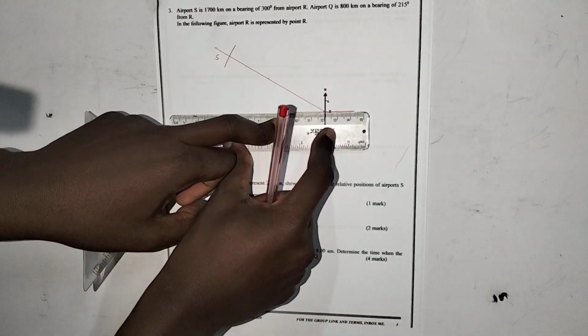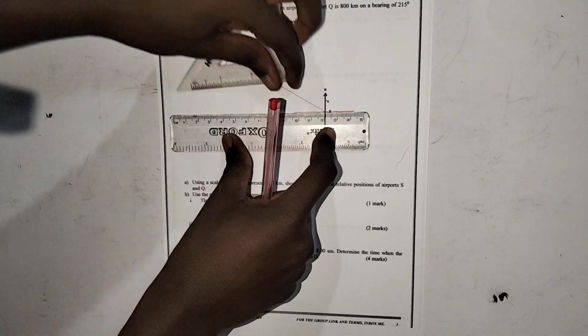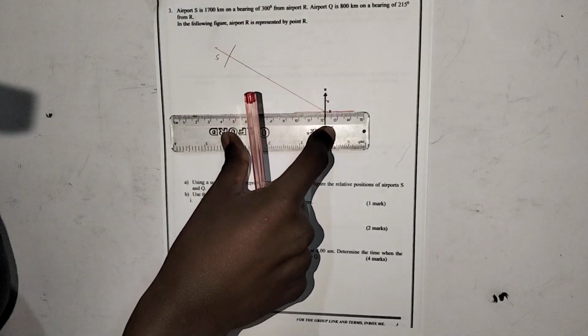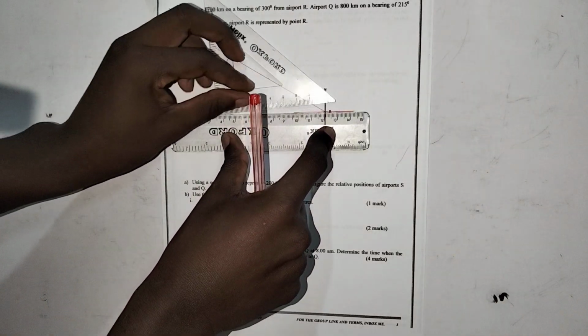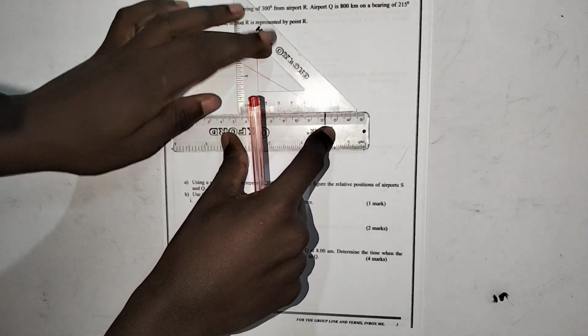Pressing that 15 centimeter ruler, I place my set square on that line. Place your set square so that it is in contact with the 15 centimeter ruler.